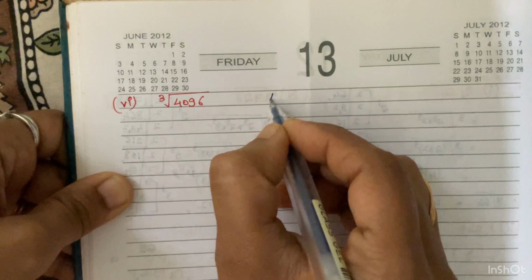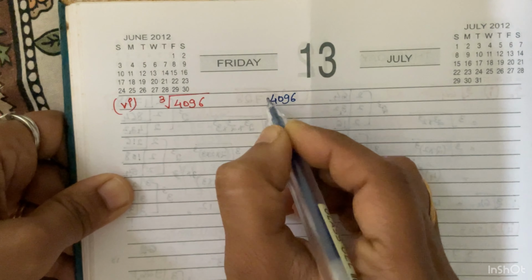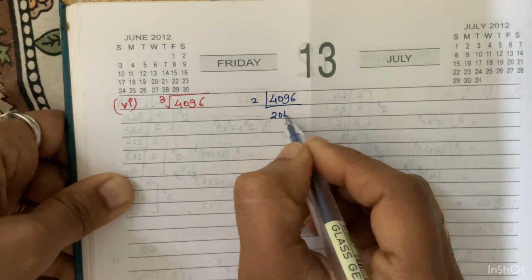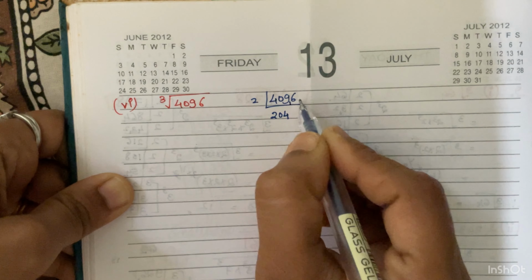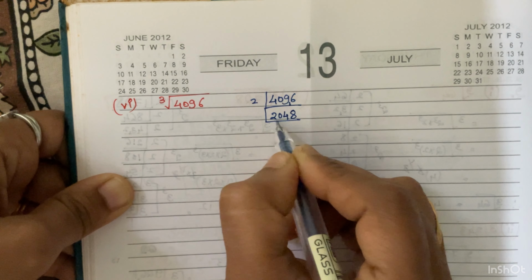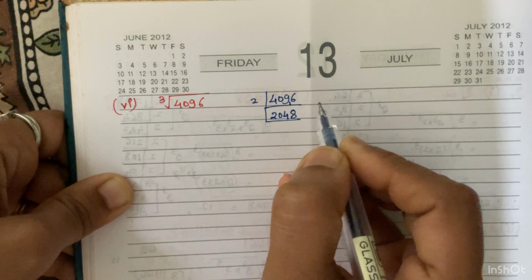Since the number is an even number, let me start with the smallest prime number, that is 2. Here 2 2s are 4, 2 0s are 0, 2 4s are 8, 9 minus 8 left with 1 here, we are having 16 here, 2 8s are 16. It means 2048 2s are, we will get 4096.